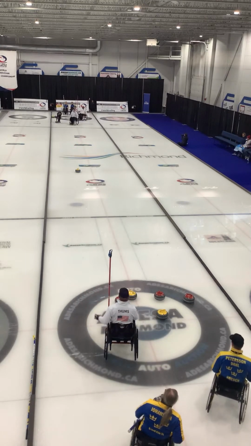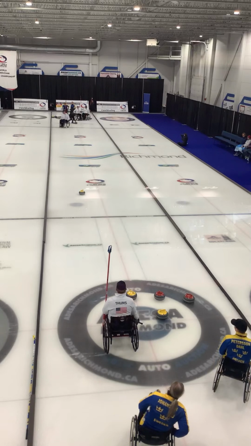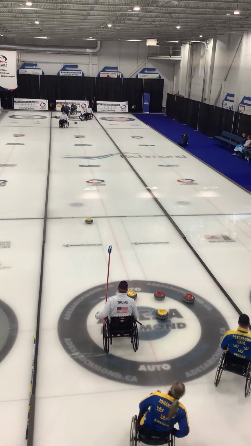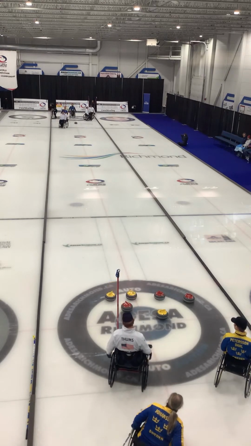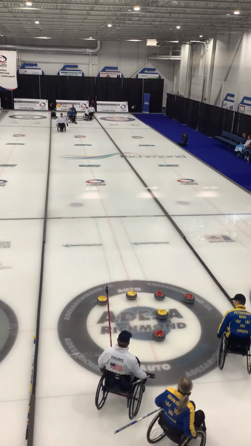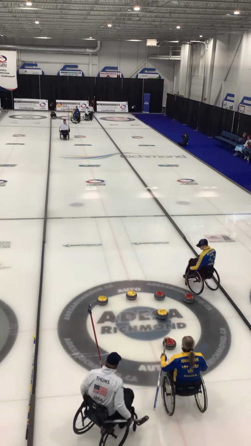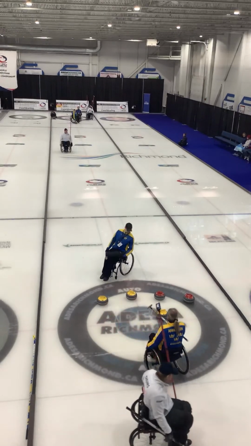So looking for the tap. And it looks like they'll promote Team Sweden Stone to the back 8 foot. So still sitting shot here.